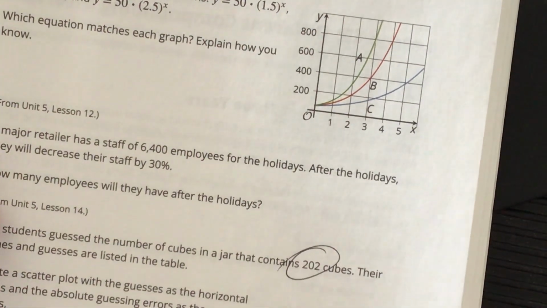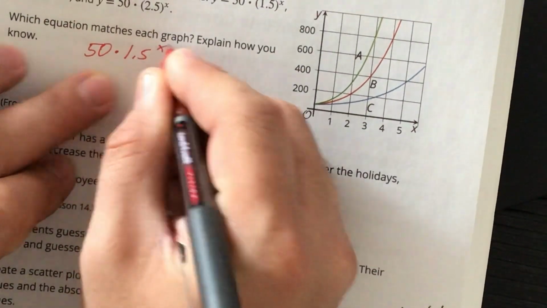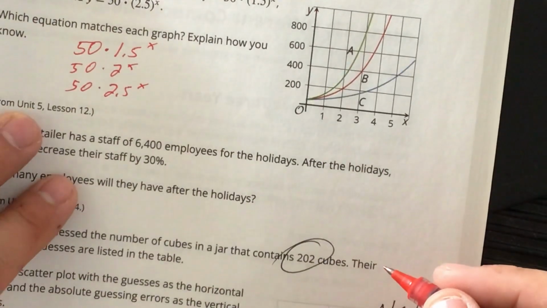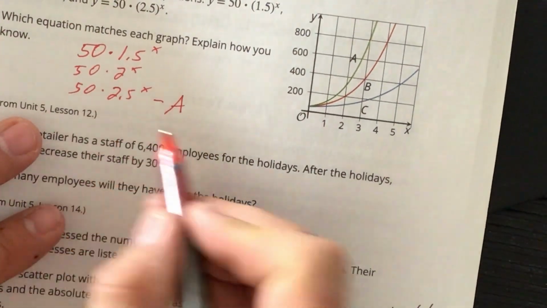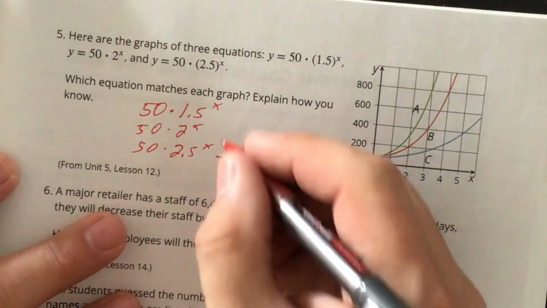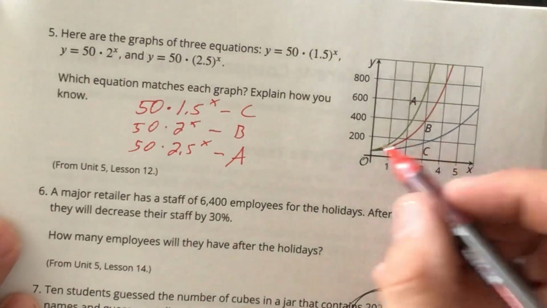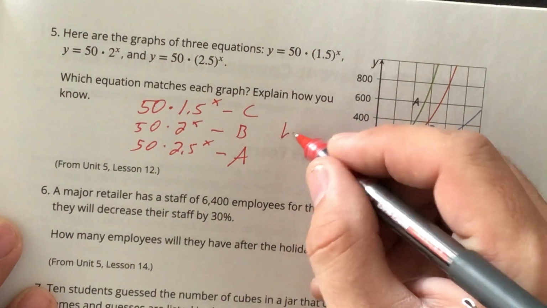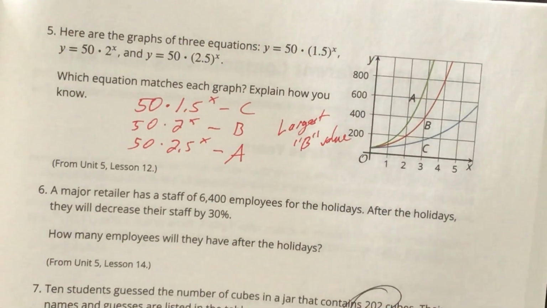Question number 5. Which equation matches each graph? So I have 3 equations here. Well, which one's going to increase the most? A. So that needs the highest number there. Followed by B, followed by C. They're all starting at the same point, all starting at 50, so you're just looking at which one goes up the quickest. I guess we're starting with the largest B value, if you remember your equation.